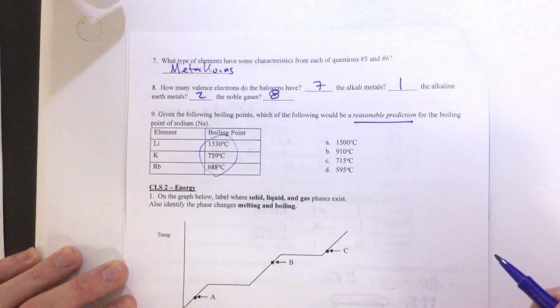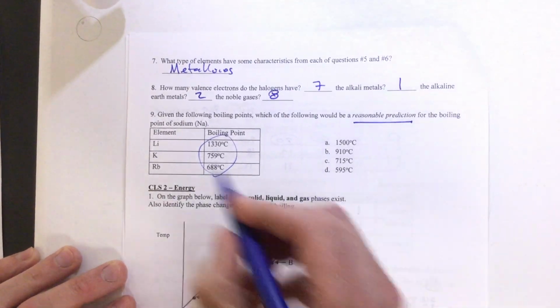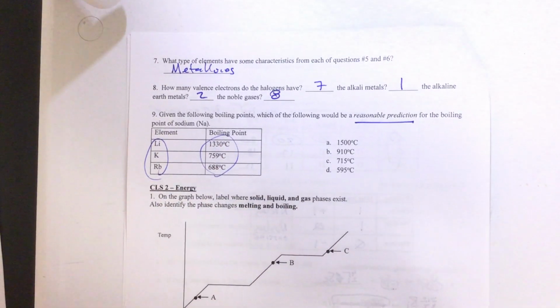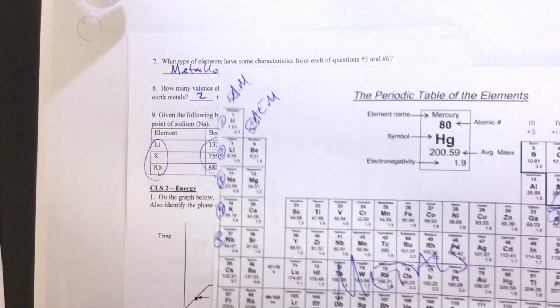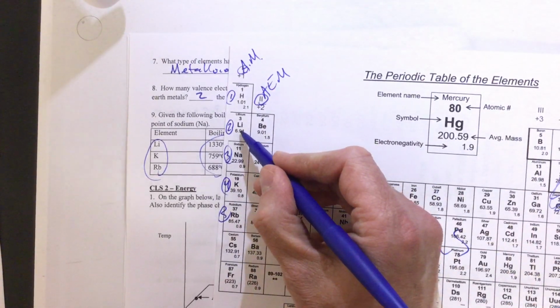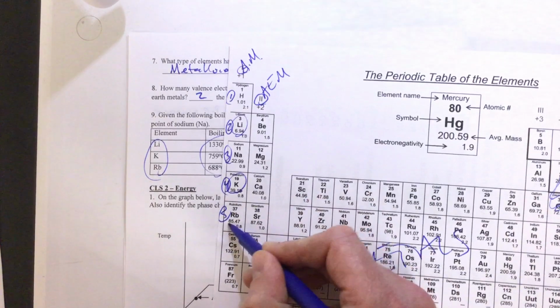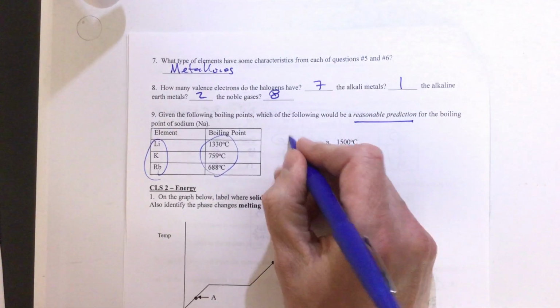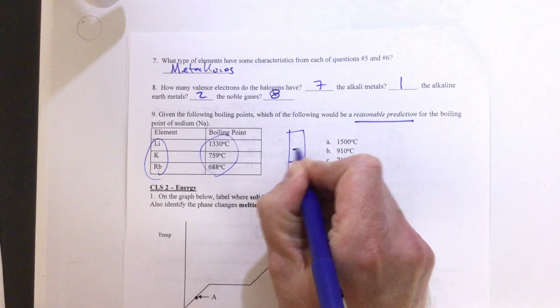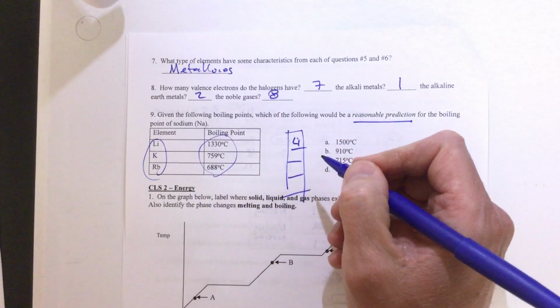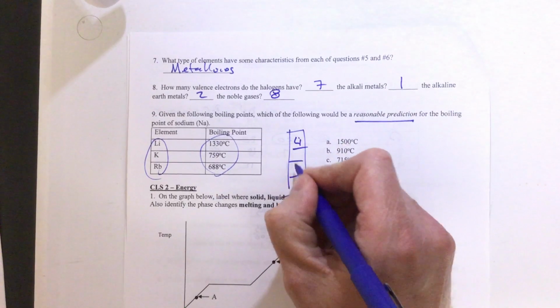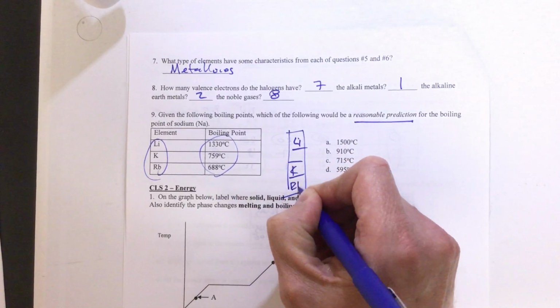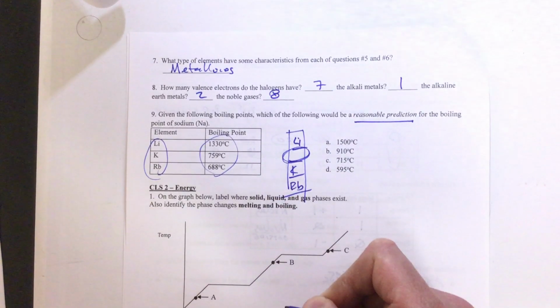Coming down here, given these boiling points, what's a reasonable prediction for sodium? Well, what I'm going to do is I'm going to realize that these guys are in the same group. I have lithium, I have potassium, I have rubidium, and I do not have sodium listed. Well, I go over here. Let's make this chart. I have lithium, do not have sodium, I have potassium, and I have rubidium. I'm missing this guy right here.